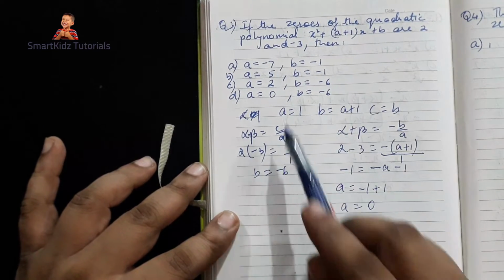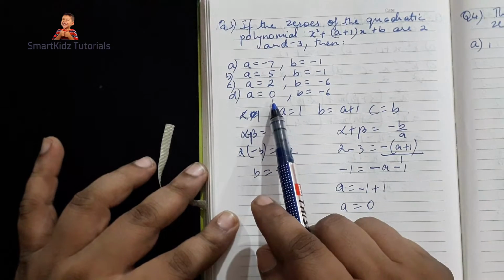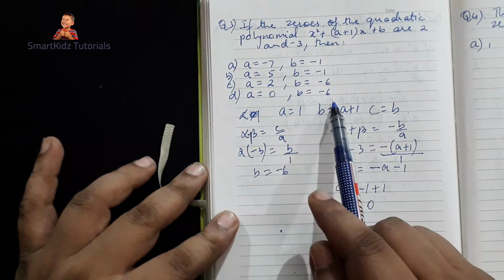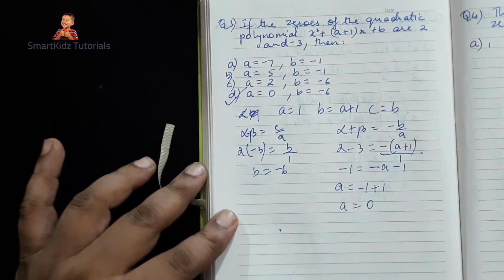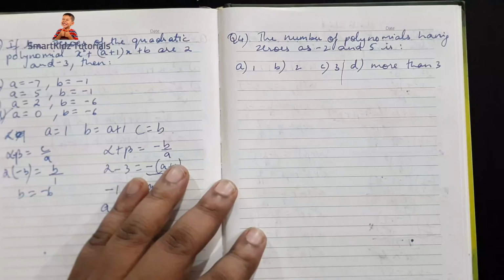So which one is that? A is 0. There is only one option where b is also equal to minus 6, which we have got over here. So that means D is our correct choice.